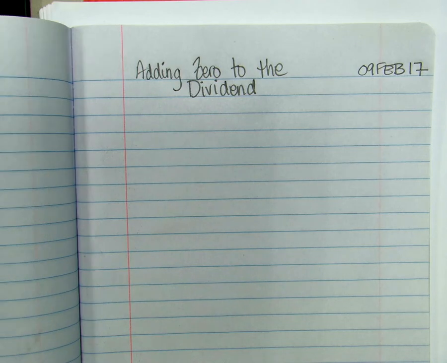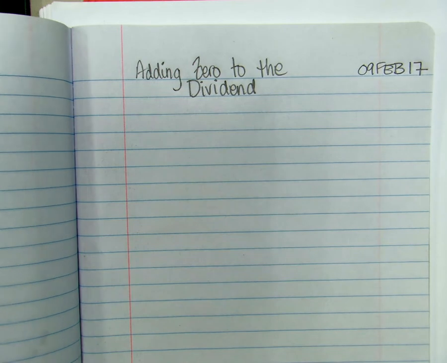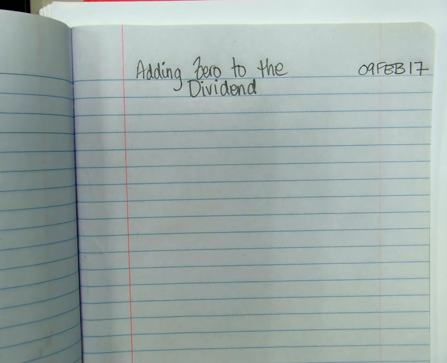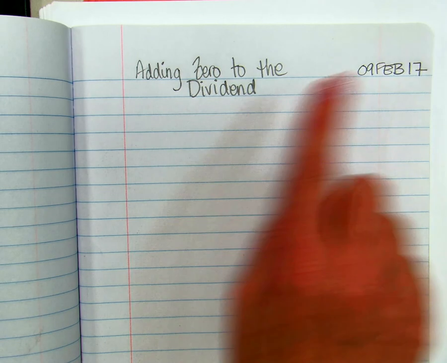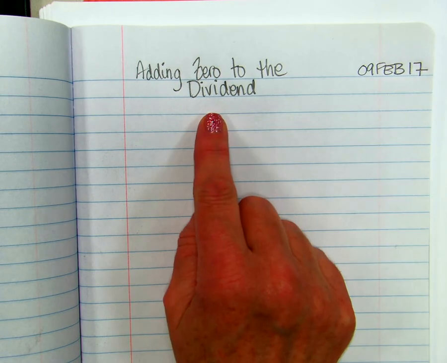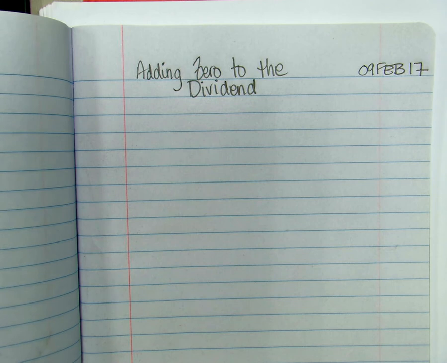Okay, Yokomi Giants. Today we are in our journals taking notes, and we are going to put the date, next blank page, and I'm going to pause the video right now, and I want you to put this title at the top of the page. Adding 0 to the dividend.